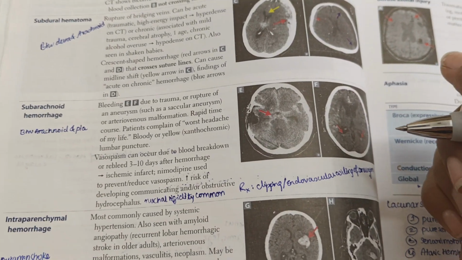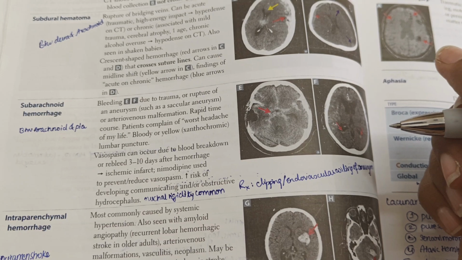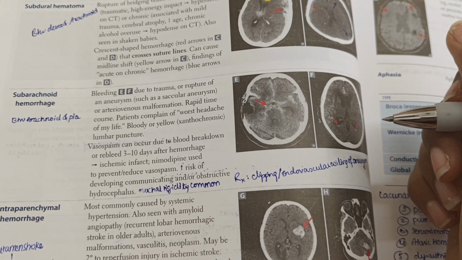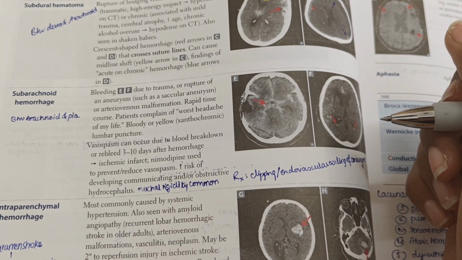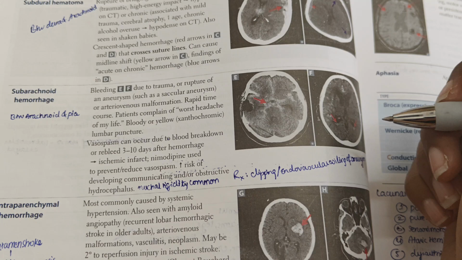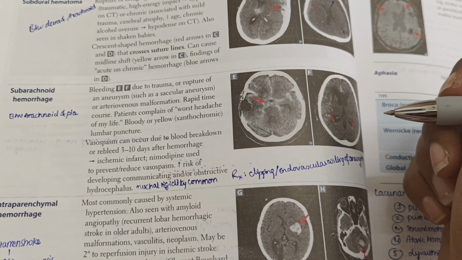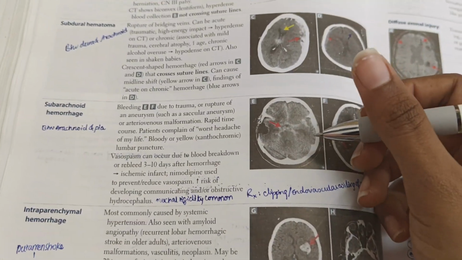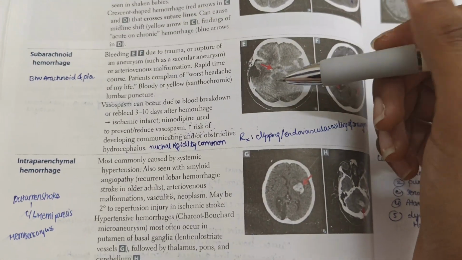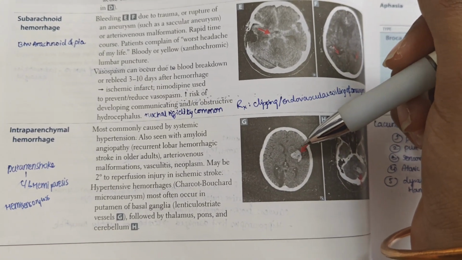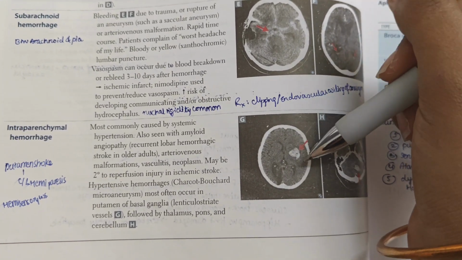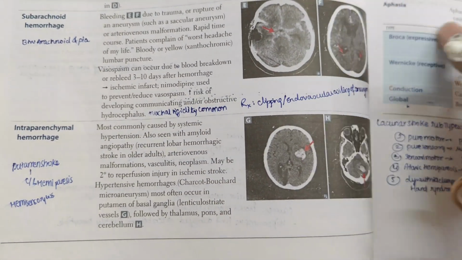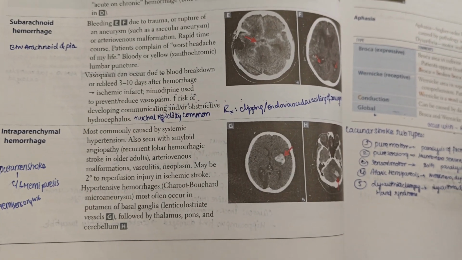Now the arachnoid, in the subarachnoid space, if you get hemorrhage, that will lead to xanthochromic blood, a yellow color on lumbar puncture, and you get the worst headache of your life in subarachnoid hemorrhage. And one more thing, subarachnoid hemorrhage is associated with berry aneurysm. Intraparenchymal hemorrhage is associated with Charcot-Bouchard aneurysm, which is inside. You can see that's why the name intraparenchymal, inside the brain. It's most commonly caused by systemic hypertension.